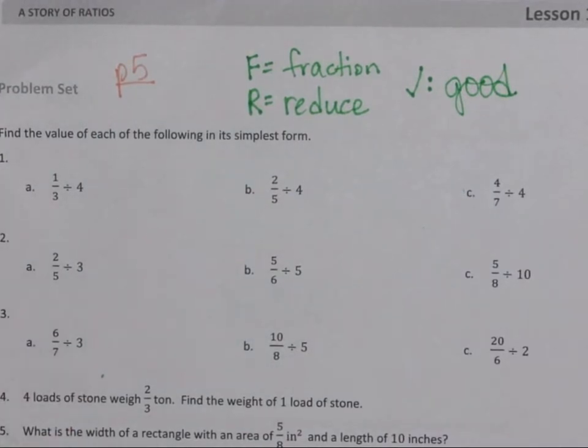What level are you working at, Aisha? 0. You're working with your partner, Coral? No. Go ahead and get started.